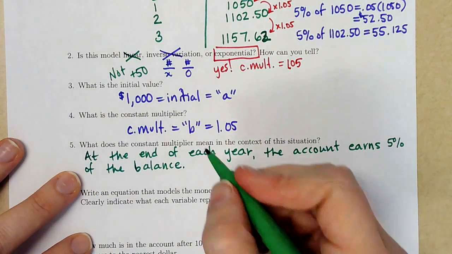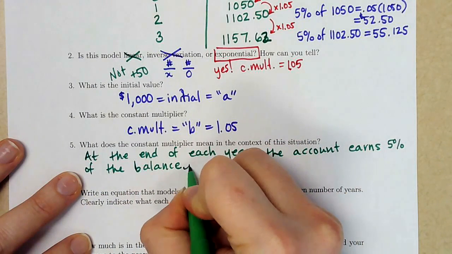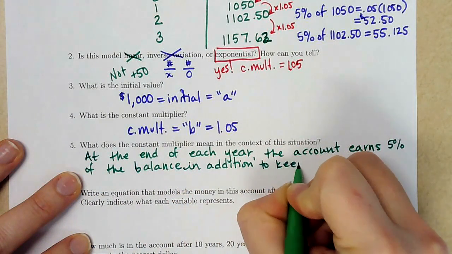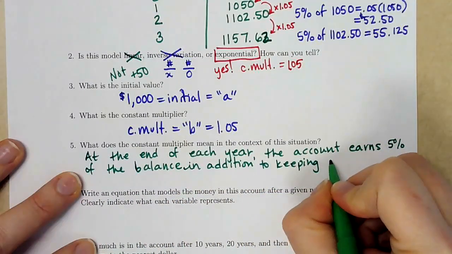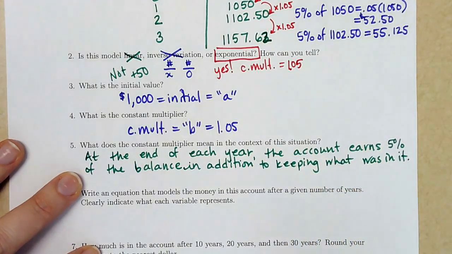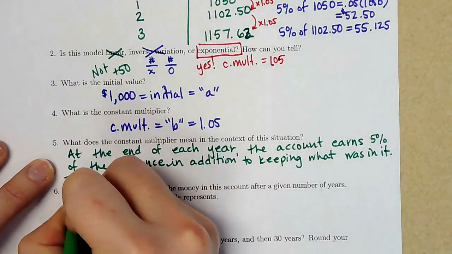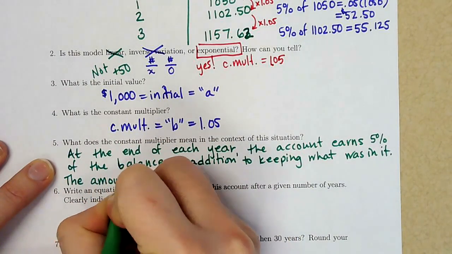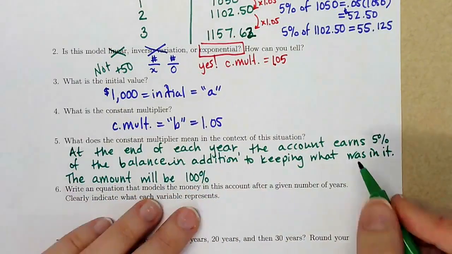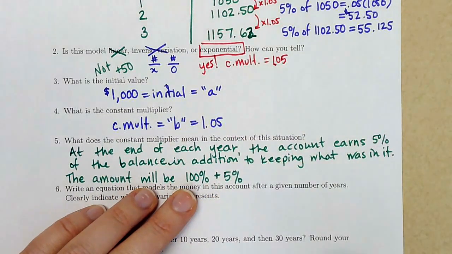And that means, in addition to keeping what was in the account, the new amount will be 100%. So that's keeping what was in it, plus an additional 5% of it.